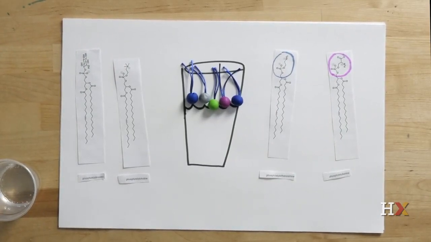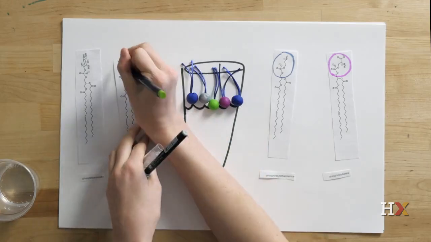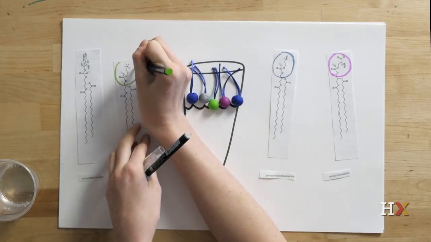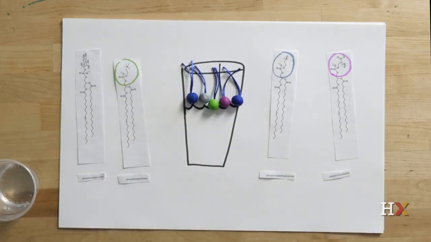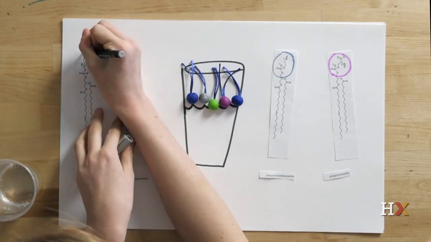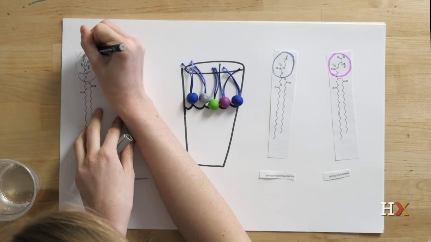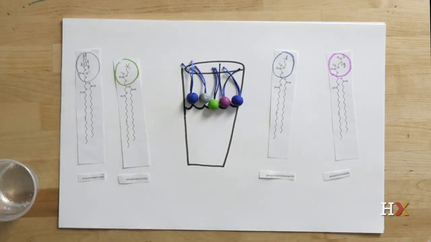Yeah, exactly. The head regions are going to be slightly different chemically in each case, so we represent these as different colors. But ultimately all of the phospholipids will behave the same way in water, and they'll all be smushed together in a membrane. So that's the different colors. It's just slightly different head groups and different types of phospholipids.